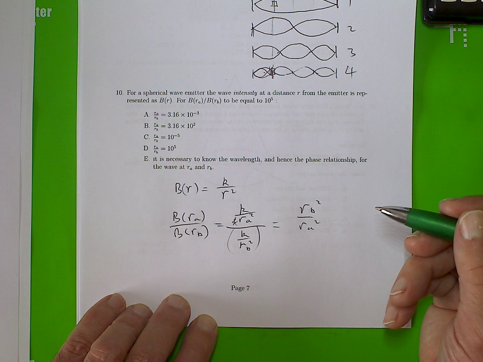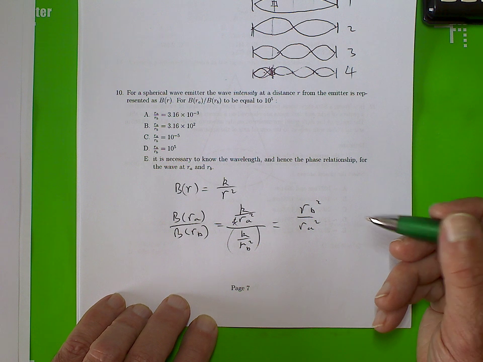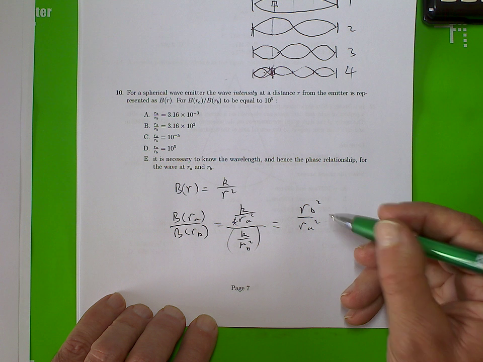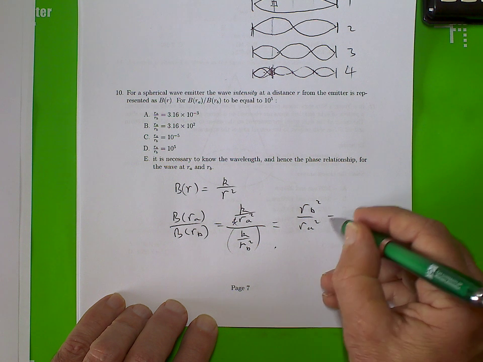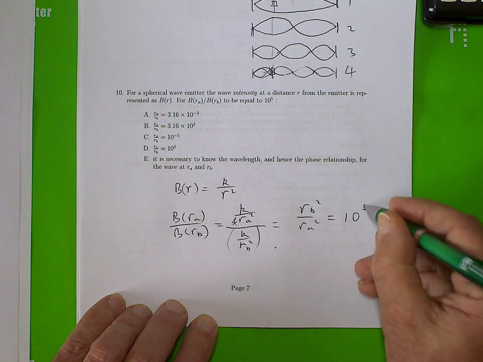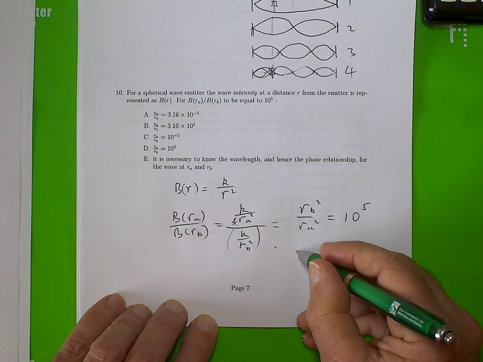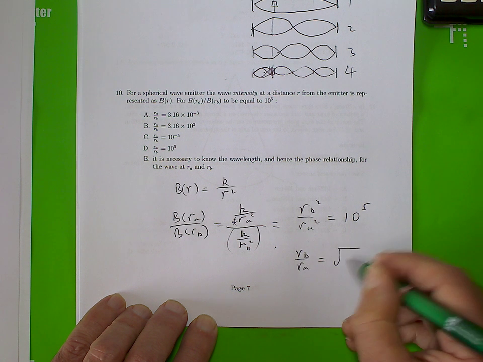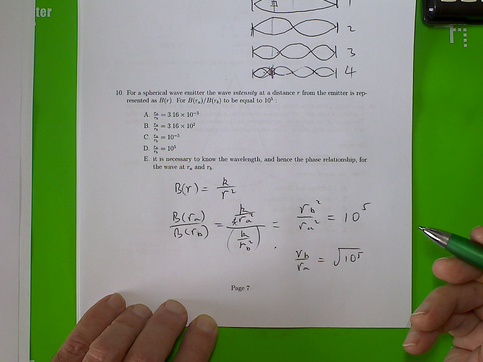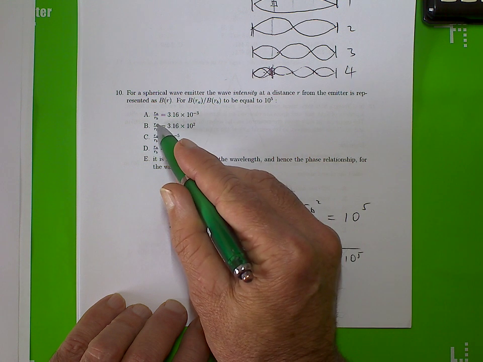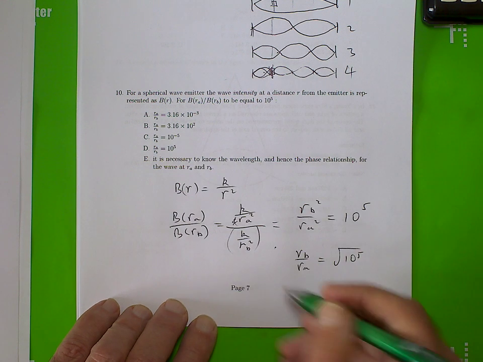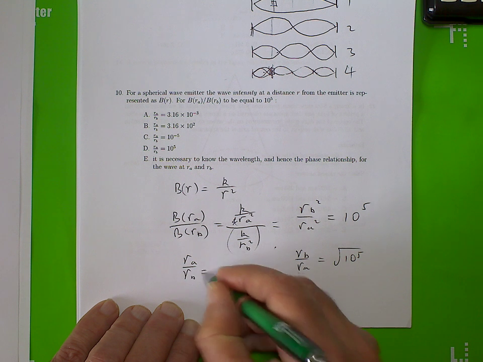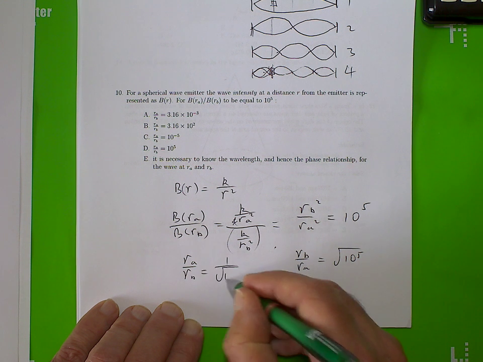Okay, so therefore we want Rb squared over Ra squared equal to 10 to the 5th. So therefore we want Rb over Ra equal to the square root of 10 to the 5th. However, we want Ra over Rb. So therefore Ra over Rb is equal to 1 over the square root of 10 to the 5th.